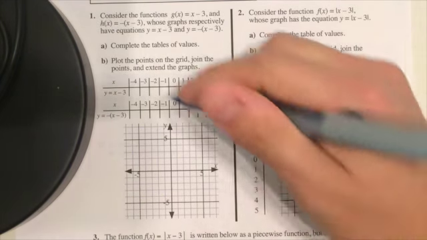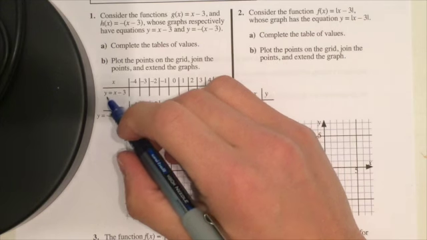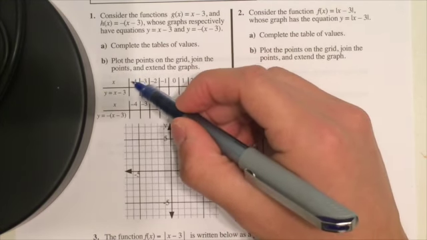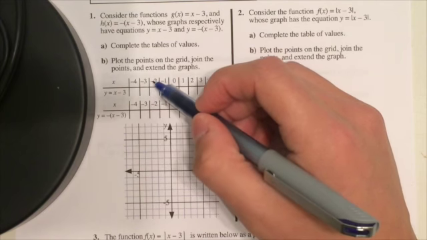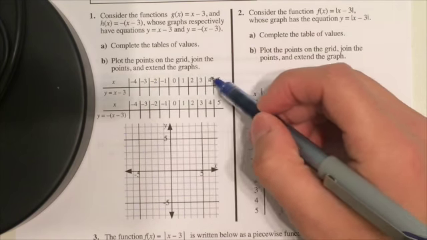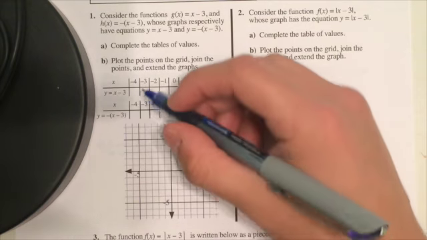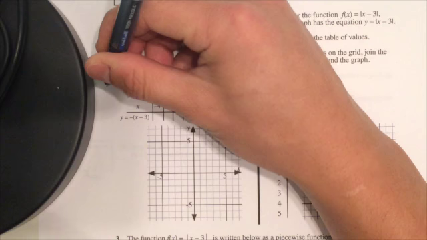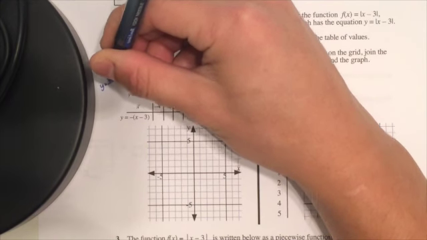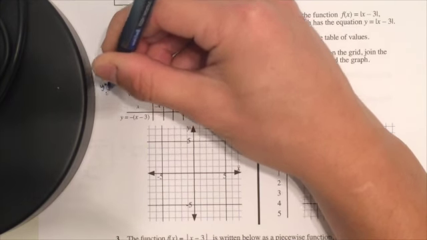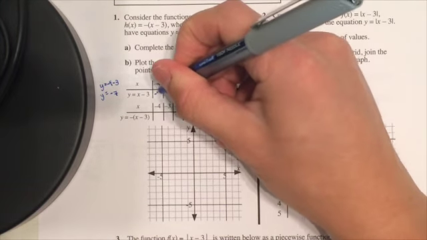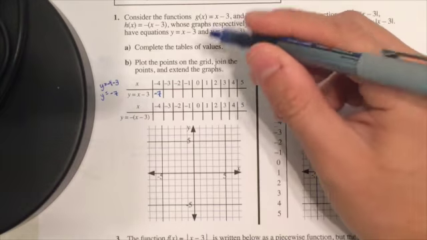Okay, so y is equal to x minus 3. All we need to do here is substitute these values of x, so negative 4, negative 3, negative 2, into this equation here. So this first one is going to be y is equal to negative 4 minus 3, so y is equal to negative 7, and we would fill that in right here, negative 7.